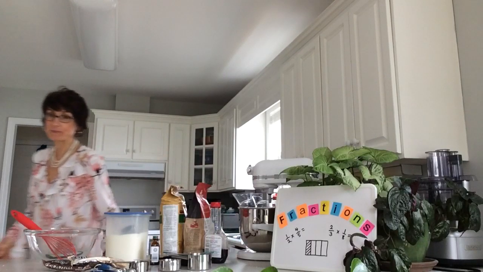We're going to go into the concept of area model for fraction multiplication, proper fraction by proper fraction. So that's what we're going to do, and I'll start on the cookies later. So let's go over to the easel.